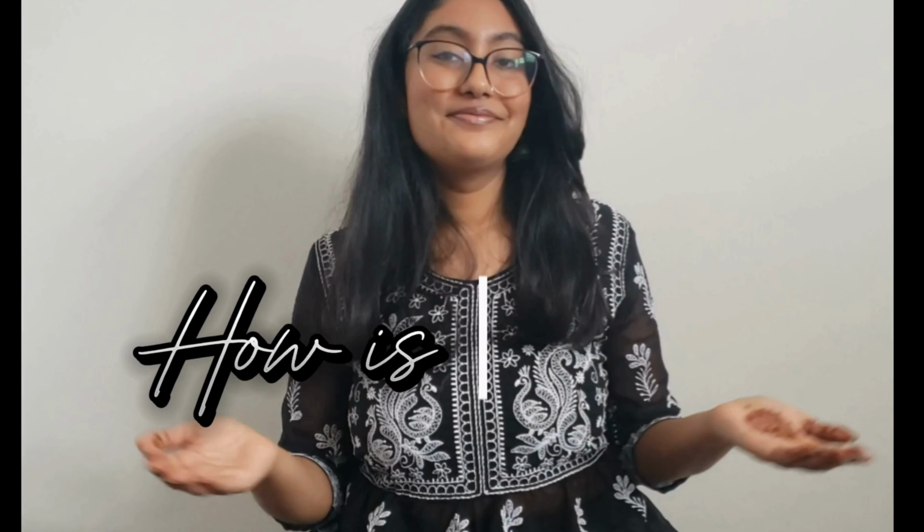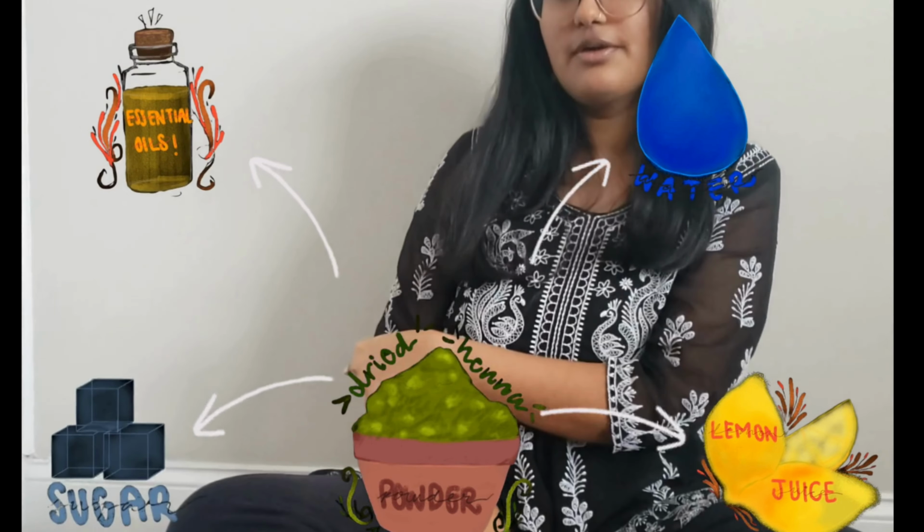Henna is a temporary dye usually found as a paste in a cone. But how is it actually made? Henna comes from a plant called Lawsonia inermis. The leaves of this plant are dried and then crushed into a powder. The powder is then mixed with four different ingredients: lemon juice, water, essential oils, and sugar. All four of these ingredients combine to form the henna paste that we know.